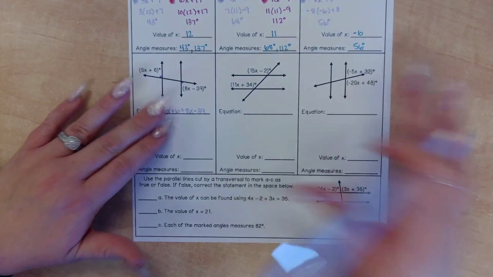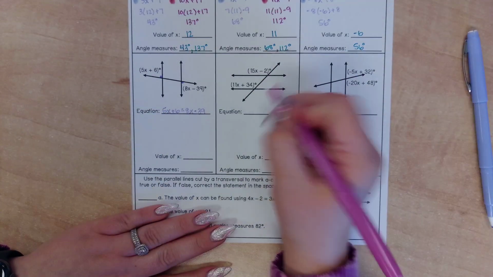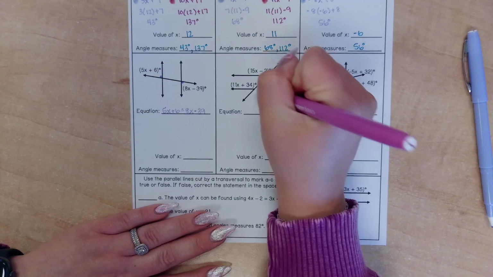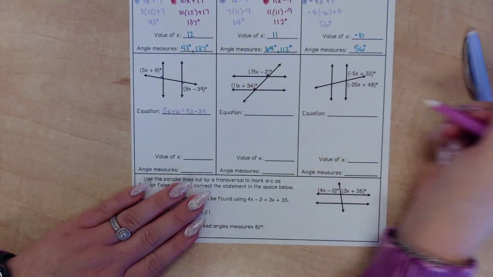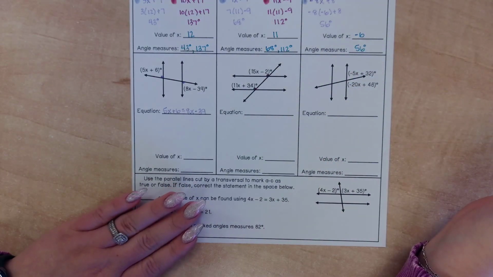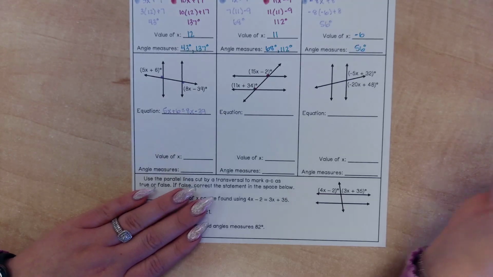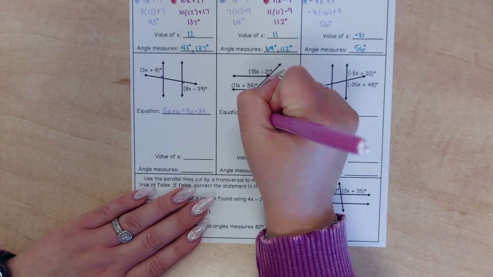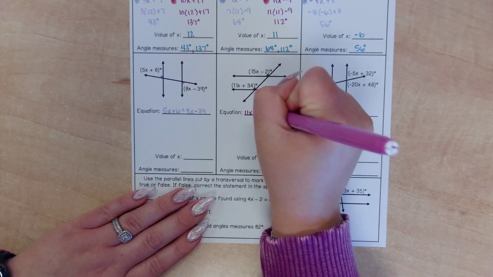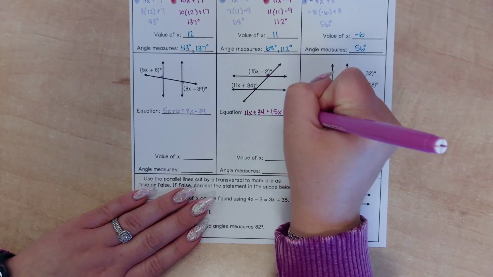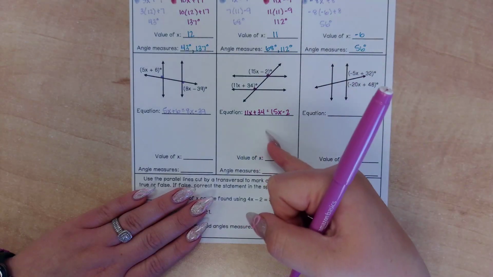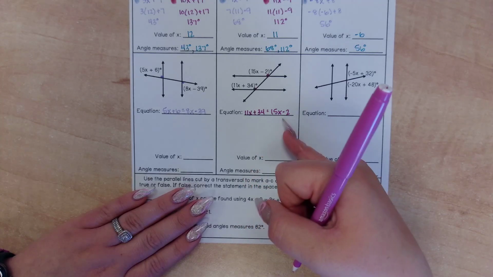Going on to the next one, I can see, oh, this one is obtuse. This one is obtuse. Therefore, because they are the same, they don't have to necessarily be acute. They can both be obtuse as well. I can do 11x plus 34 equals 15x minus 2. And then again, because they're the same, I get to say that they're equal.